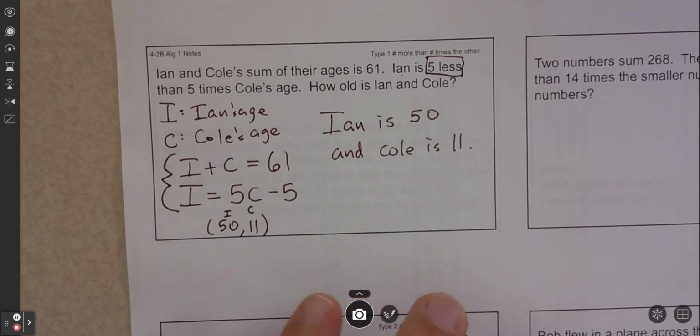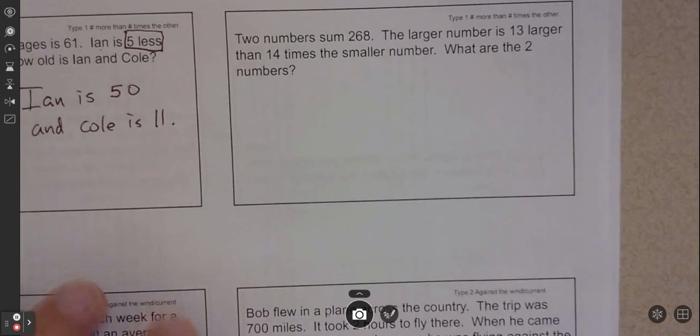So let's try another one. A lot of times they're kind of the same. So this one: two numbers sum to 268. Again, let's read the whole thing and then I want to go back to the end. Two numbers sum to 268. The larger number is 13 larger than 14 times the smaller number. What are the two numbers?